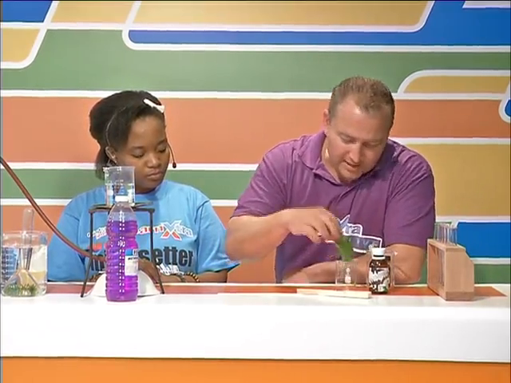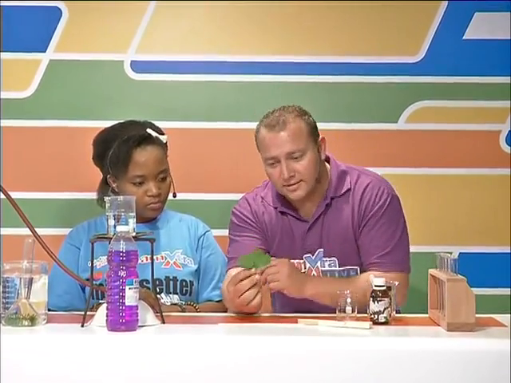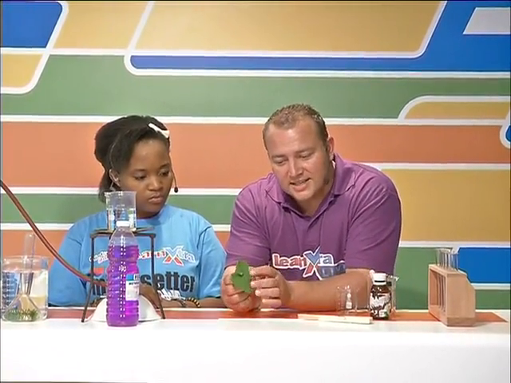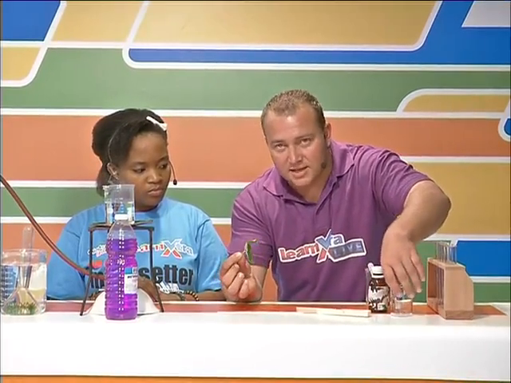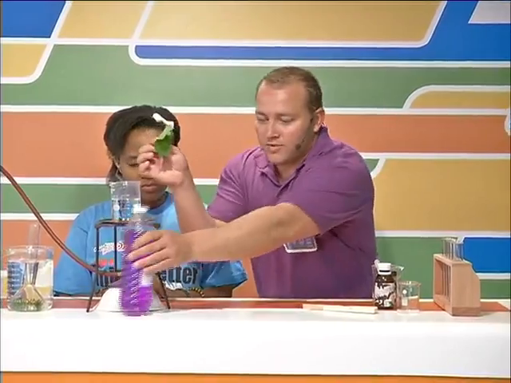So I've got a leaf that's been in the sun, and I want to see if it photosynthesizes. I just want you to remember one thing. I'm going to take this leaf and put it into water. So let me move this away.